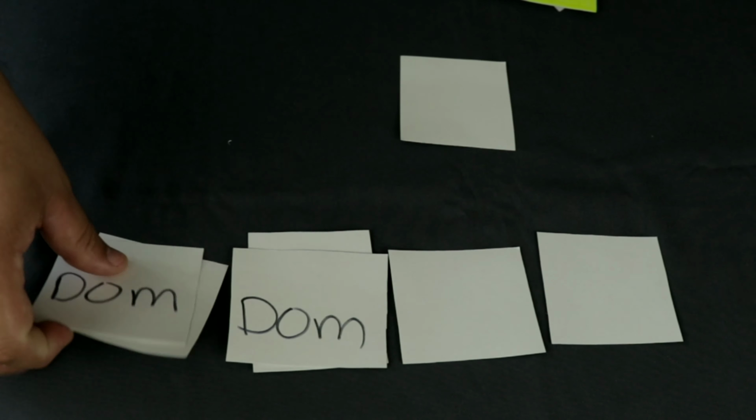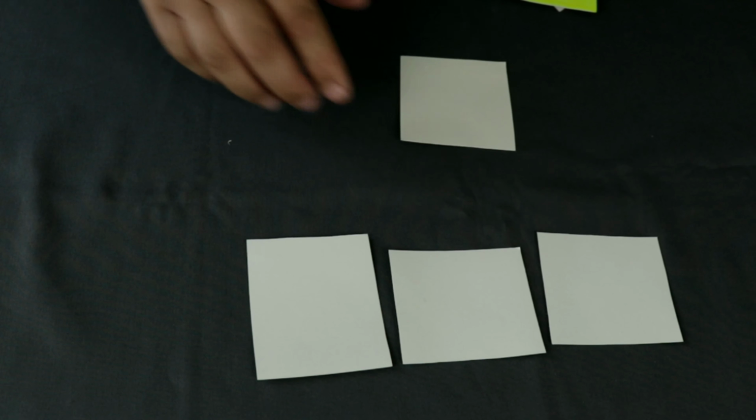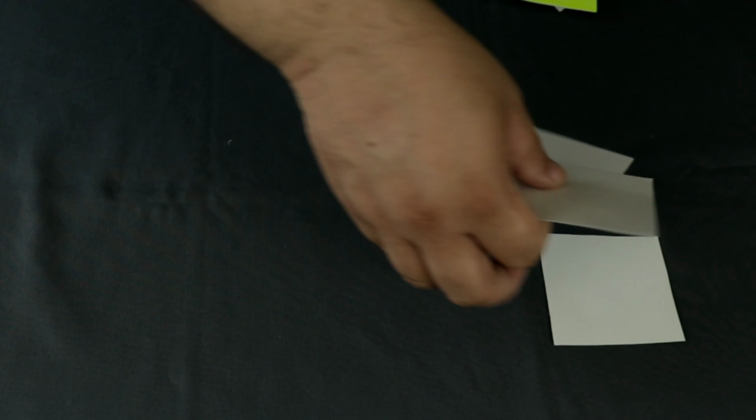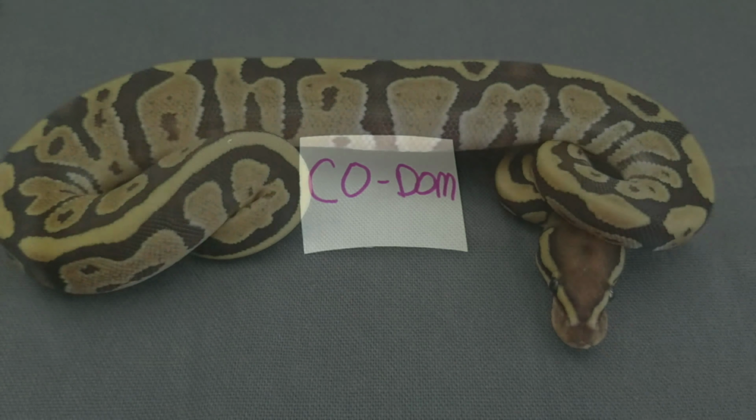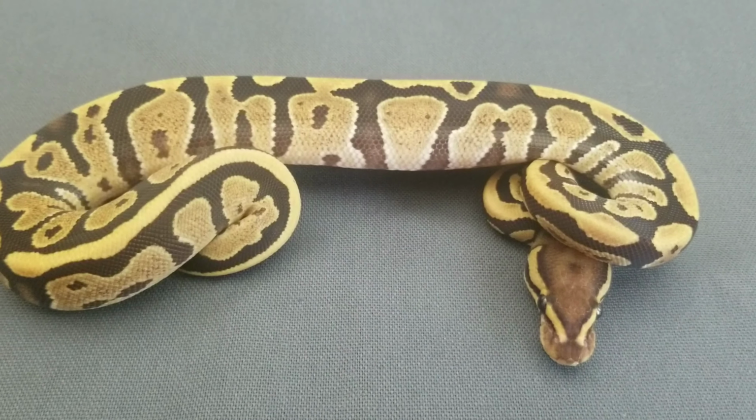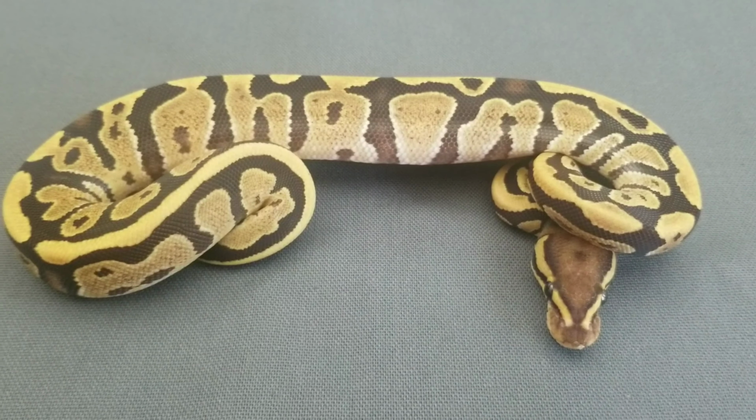Now, that is that. Now we're going to jump into a little bit more detail with the codominants. The codominants, basically, are pastels, fires, cinnamon, black pastel, bananas. And for this example, we're going to use fire as the example for the codominant gene.